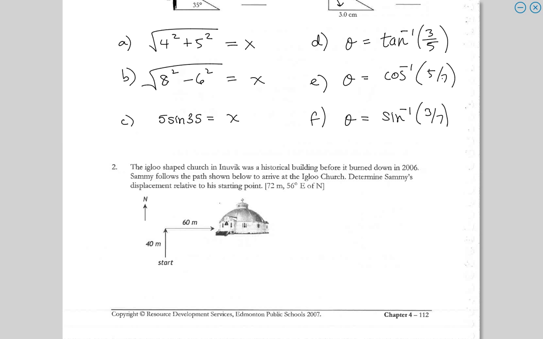Let's go to number 2. The igloo-shaped church here, historical building, blah, blah, blah. Sammy follows the path shown below. Determine Sammy's displacement relative to starting point. Okay, so this person walks what?